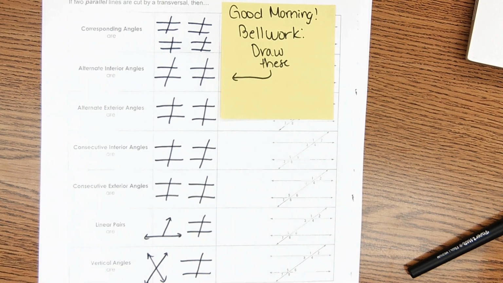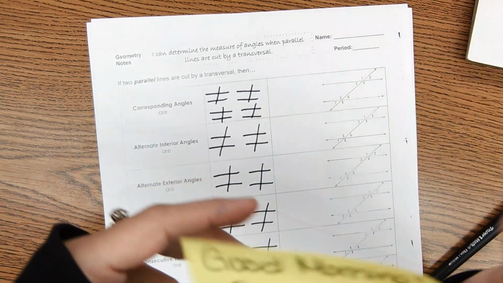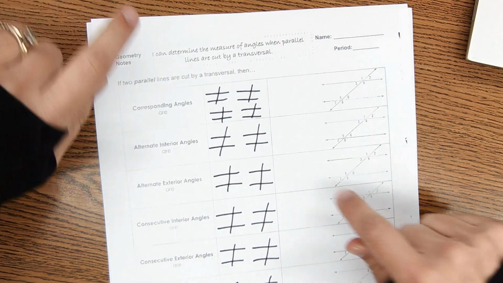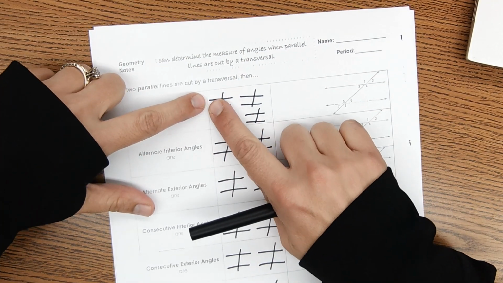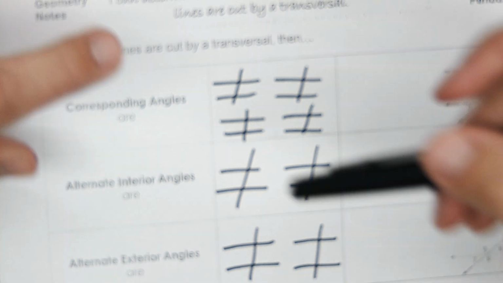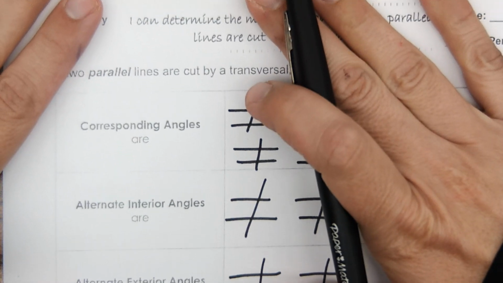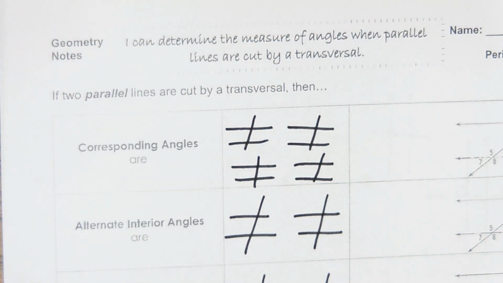Okay, so all of these is like vocabulary and it has to do with angle pairs, specifically with parallel lines and a transversal. So the two lines going side to side forever and ever that never intersect are parallel lines. And then this one that's intersecting both of the lines is called a transversal. Okay. So we're gonna look at these angle pairs.